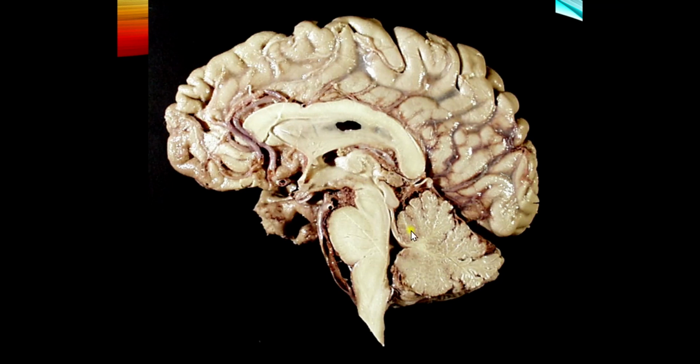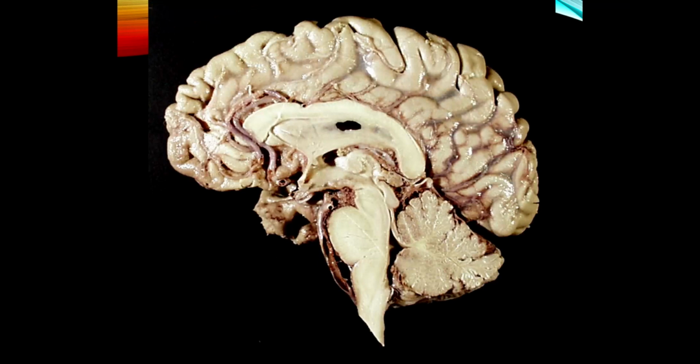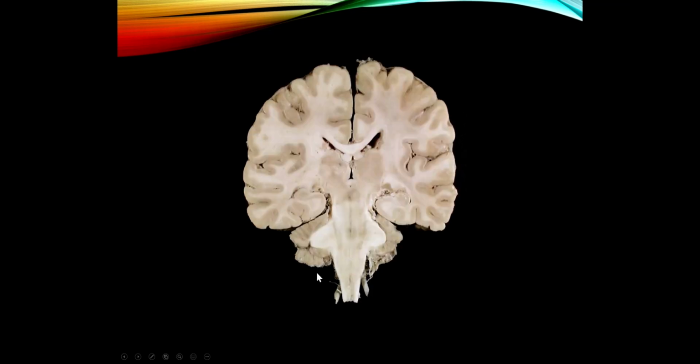All right, so again, an anterior lobe and a posterior lobe. Here's the primary fissure. Now this is a coronal cut. Again, this would be a coronal cut, right? Maybe kind of like in this orientation. And so this shows you the occipital lobe above and the cerebellum below.